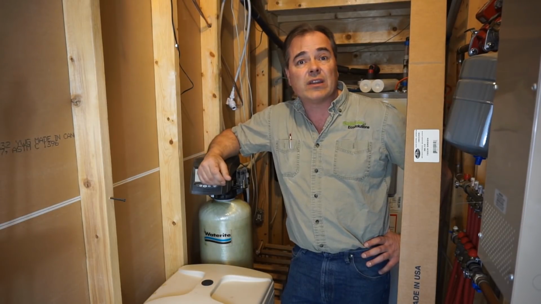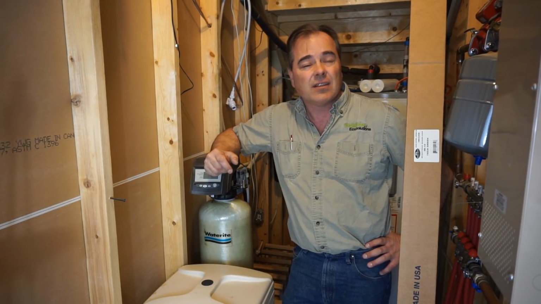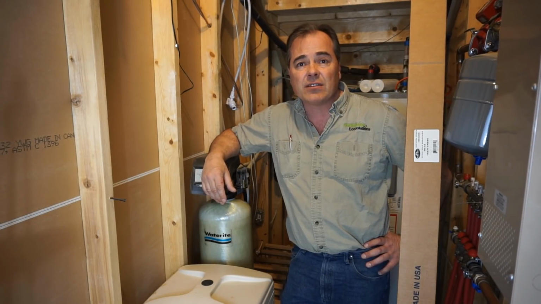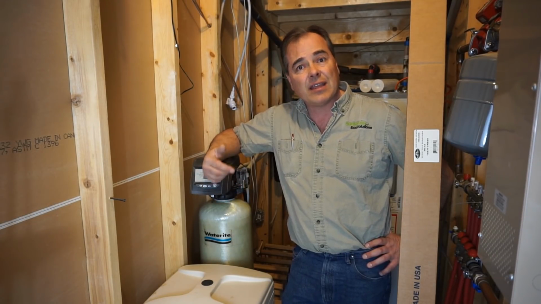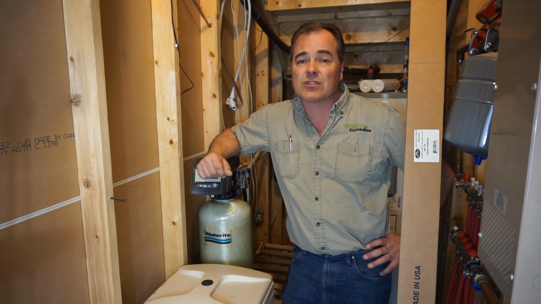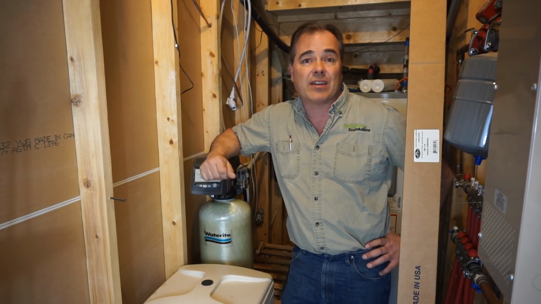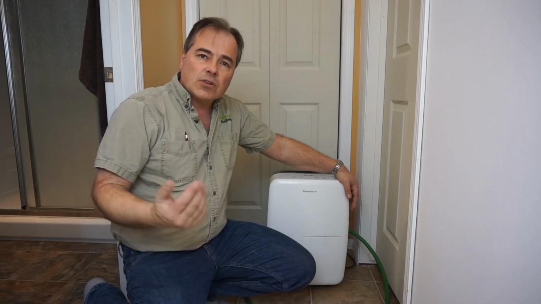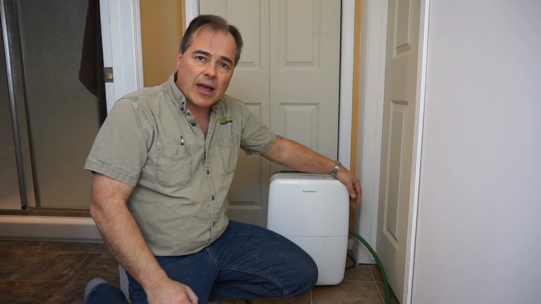Or you can run a dehumidifier in that area. Set your dehumidifier to 35–40% and let it run in that area to remove any excess moisture so that you prevent condensation from occurring on these surfaces. So what type of dehumidifier should you buy?